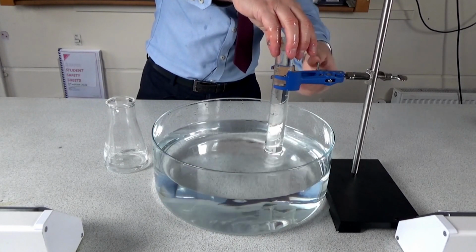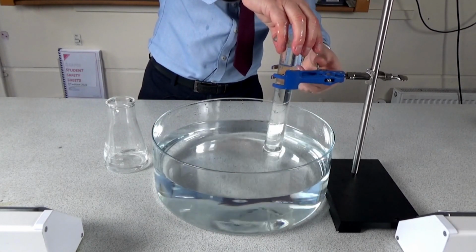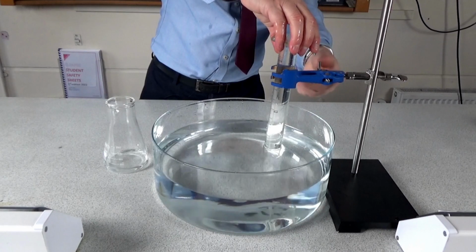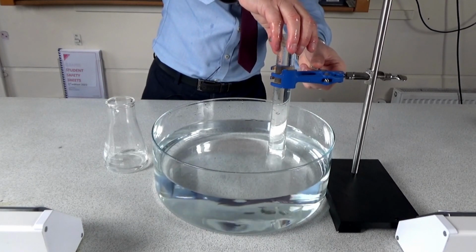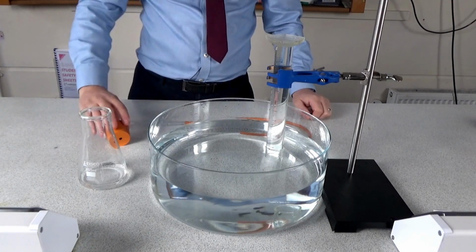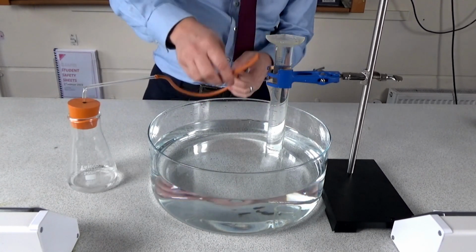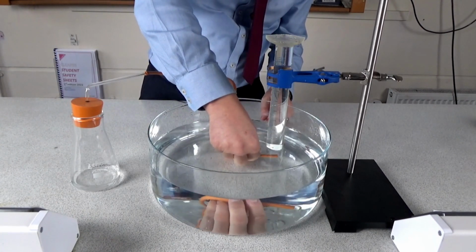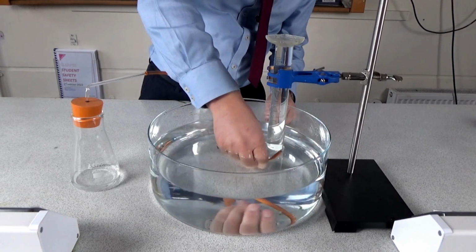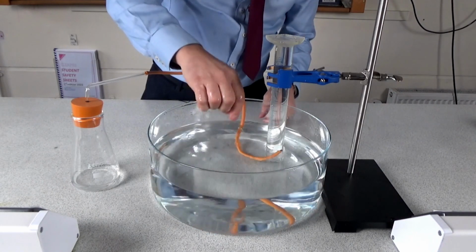You must point out to students they need to leave a gap underneath it where the delivery tube is going to fit into the measuring cylinder. The students would then put the bung and delivery tube into the flask and put the other end of the delivery tube underneath the measuring cylinder, making sure it stays in position.